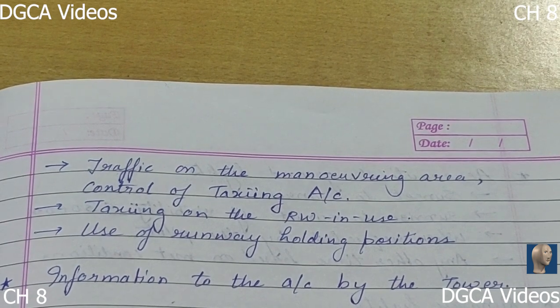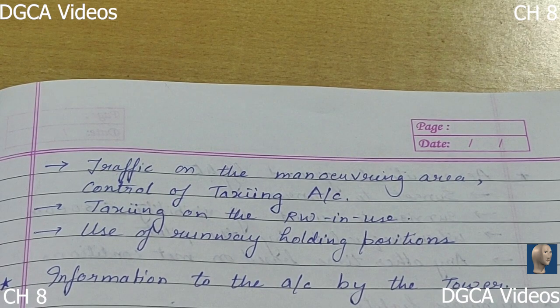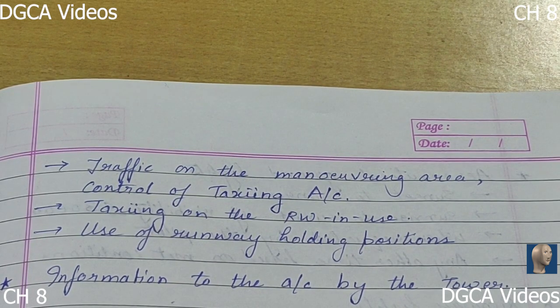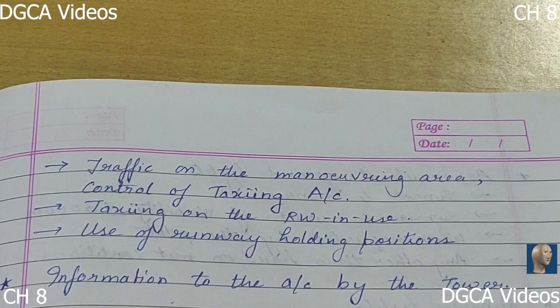And also one more thing, that the runway has to be vacated by the landing aircraft as soon as possible, so that optimum use of the runway can be made. The other traffic should have sufficient time so they don't have to wait for landing or for takeoff. So these things have to be kept in mind, and the runway has to be vacated as soon as possible.